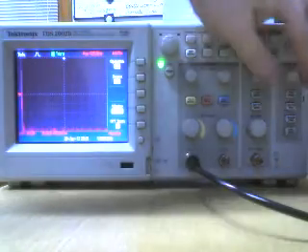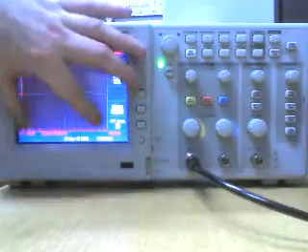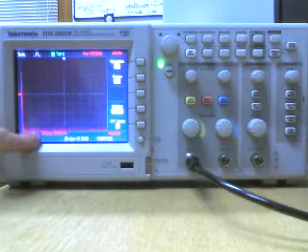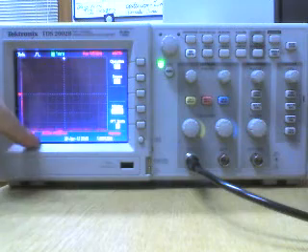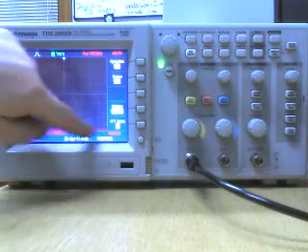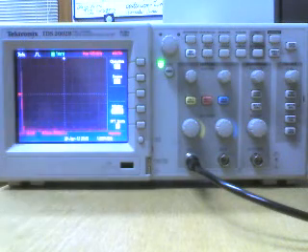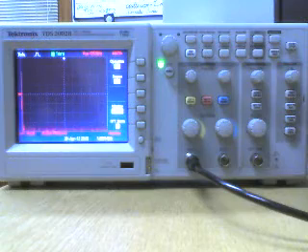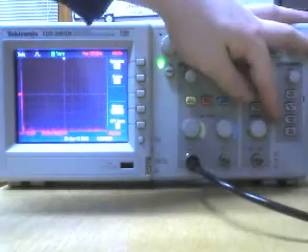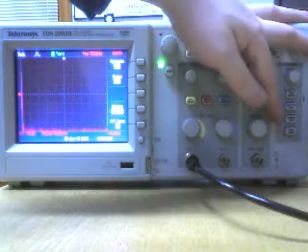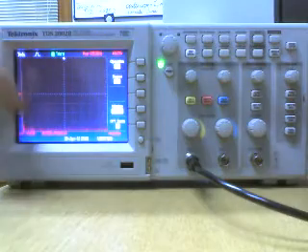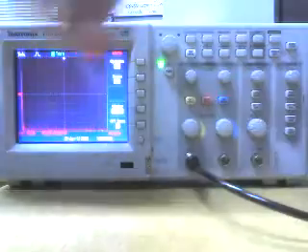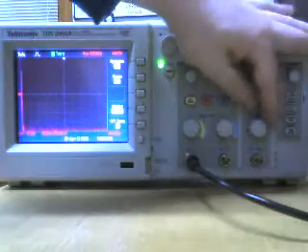To change this, we need to adjust the scale. If you did 1 kilohertz per division, you'd see a spike at 1 kilohertz at the first division, but we've got the entire screen, so you might as well use the entire screen.